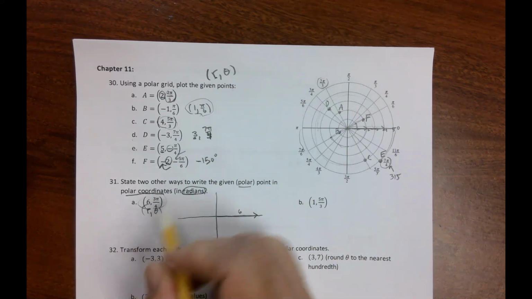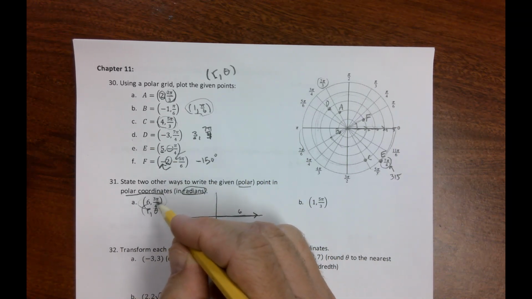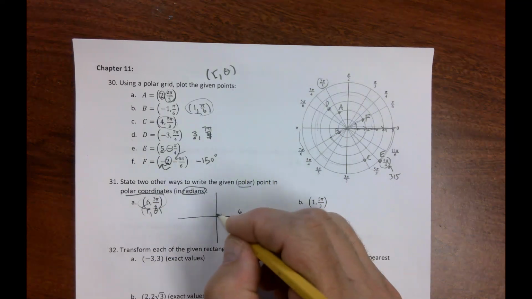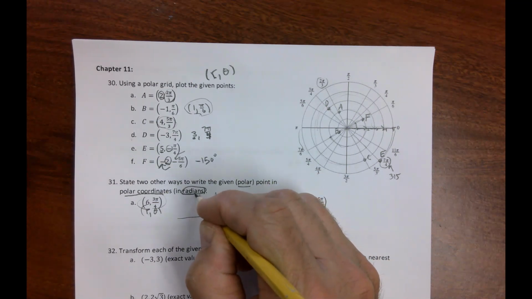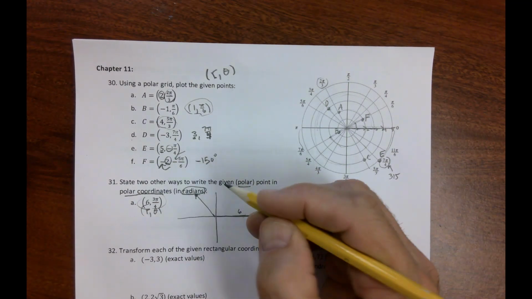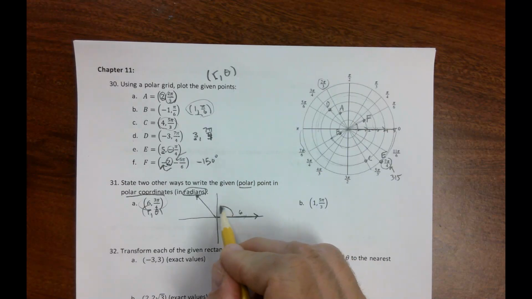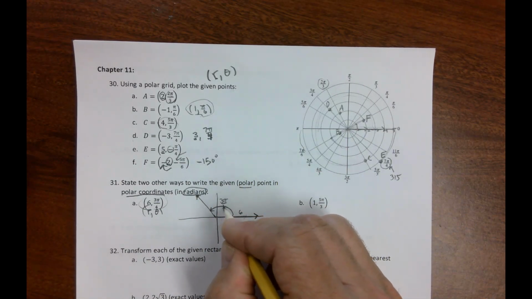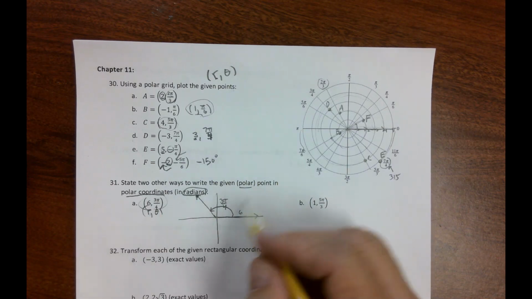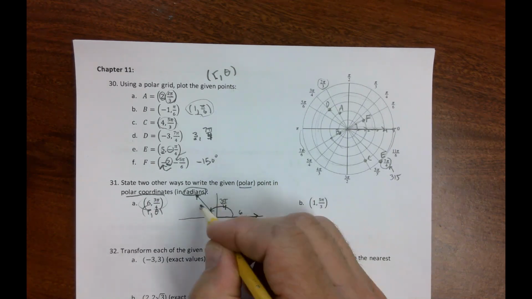Our theta is 135. So that would put us right here. So I'm going to put a point right there. And so I know this is, we better stick with radians, 3 pi over 4, 6. So our spinner's 6, 3 pi over 4.